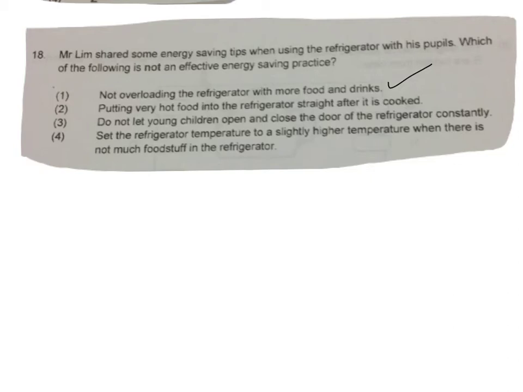Putting very hot food into the refrigerator straight after it's cooked. Okay, this is definitely not an effective energy saving practice, because when we put very hot food into the fridge, what happens is the fridge needs to use more energy to come up with more cold air to actually bring down the temperature of the food. So very obviously answer for question 18 is 2.